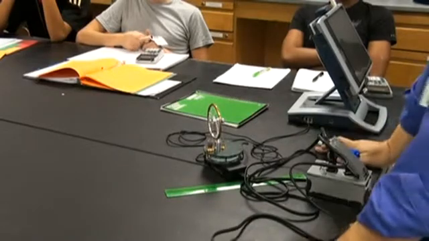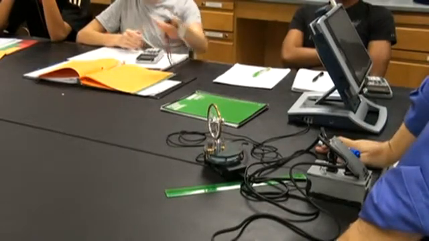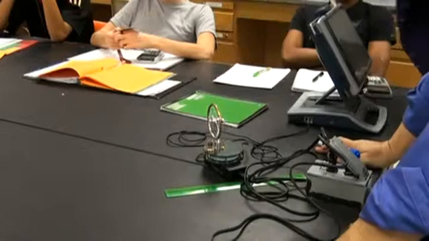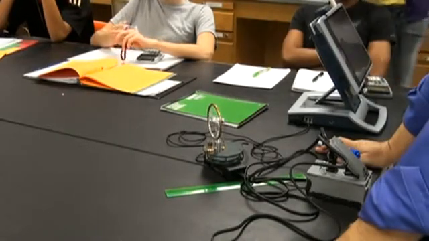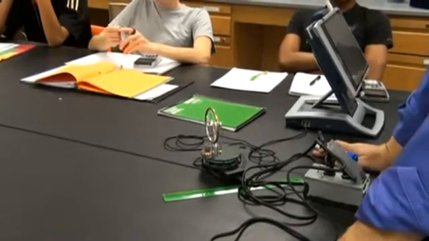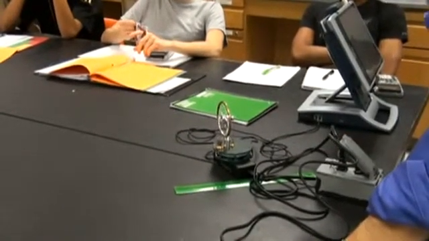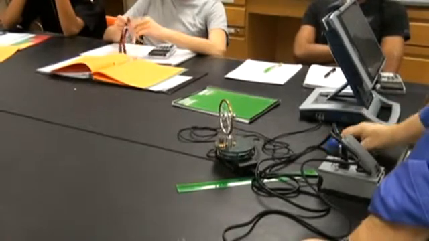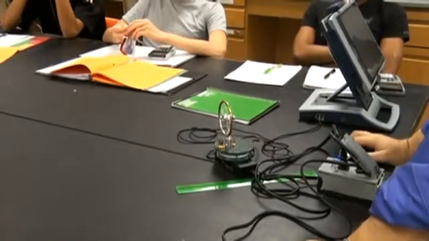Can you put a cold cup under it? If you put a cold cup underneath it, will it spin backwards? I believe it will. Yeah, I think so. Yeah, that's where I got the idea from.